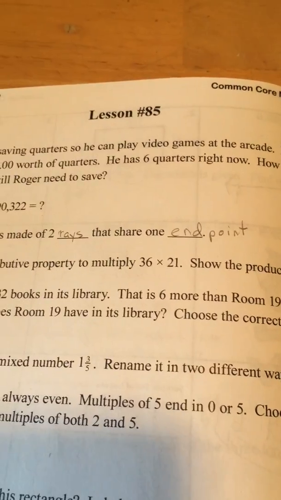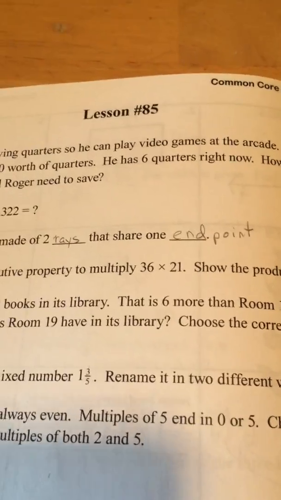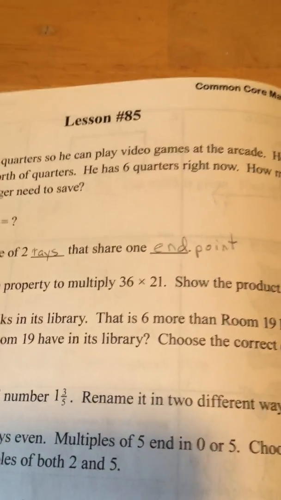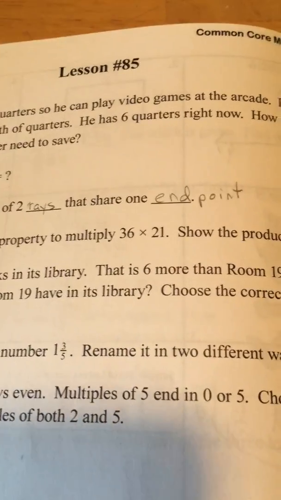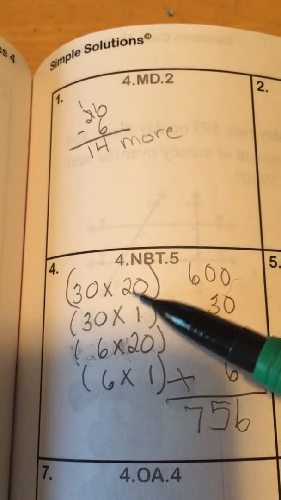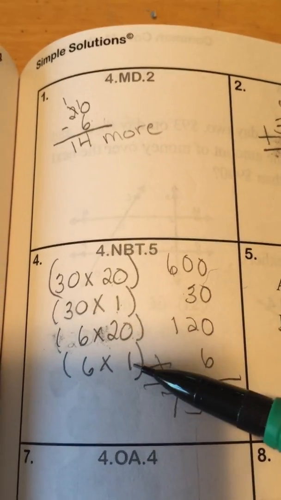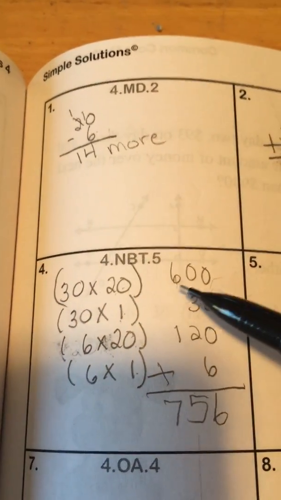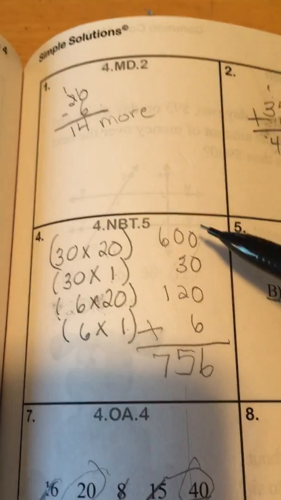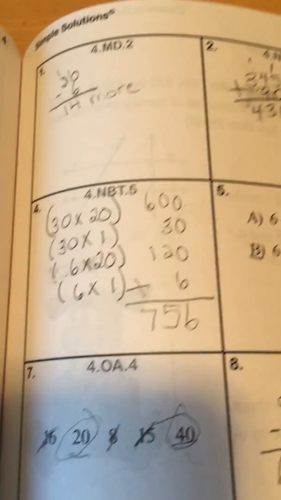Use the distributive property to multiply 36 times 21. So we're going to write 30 and 6 2 times, and 20 and 1. So here's how you set it up. Here's 30, 30, 30, so it goes with each number of 21, and 6 goes with each number of 21. Multiply it out, and then you add these up. Make sure you line them up, and it comes to 756.